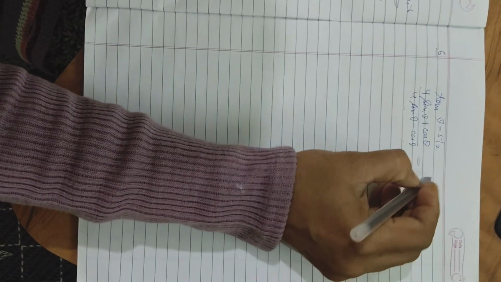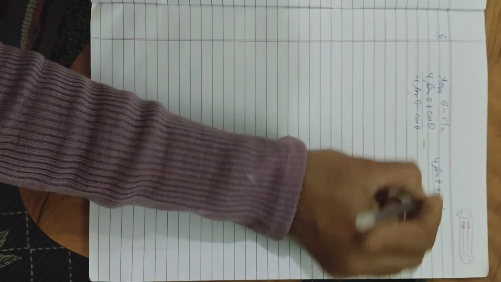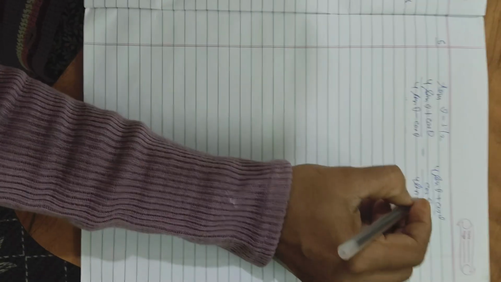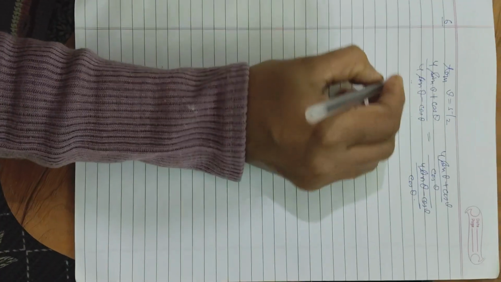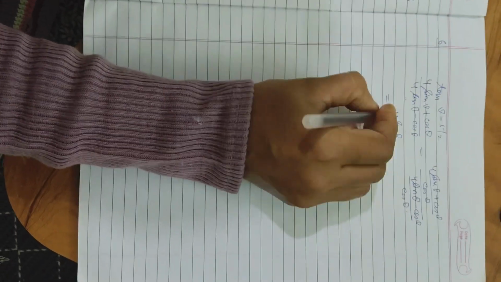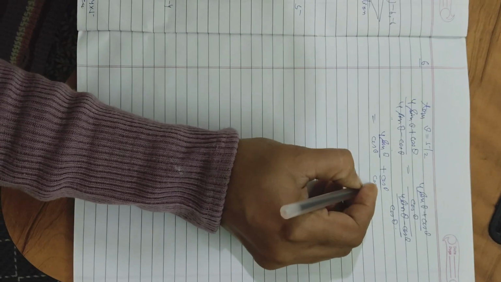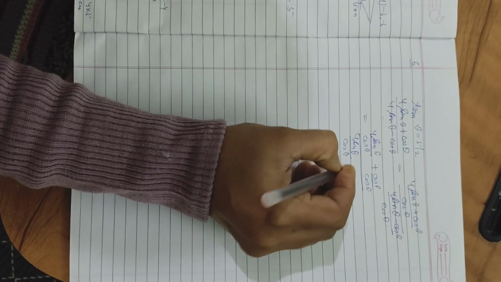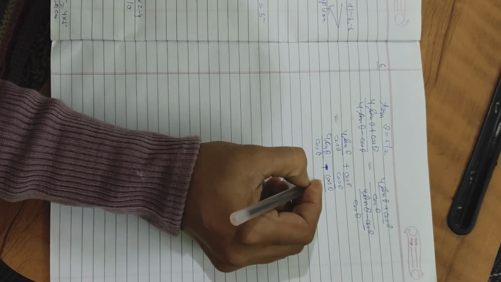Similarly for the denominator: dividing the numerator 4 sin theta plus cos theta by cos theta, and the denominator 4 sin theta minus cos theta by cos theta. So this will be 4 sin theta by cos theta plus cos theta by cos theta, upon 4 sin theta by cos theta minus cos theta by cos theta.